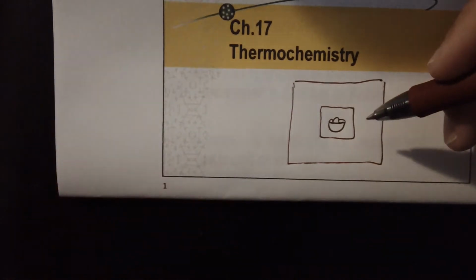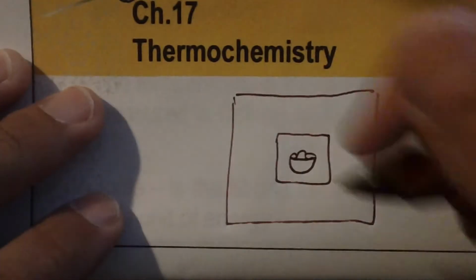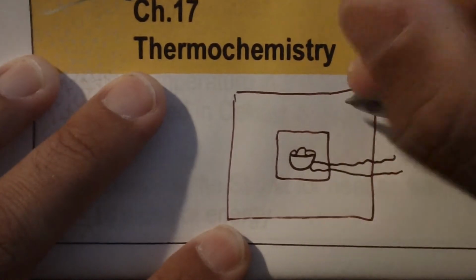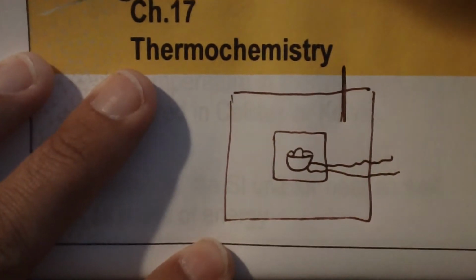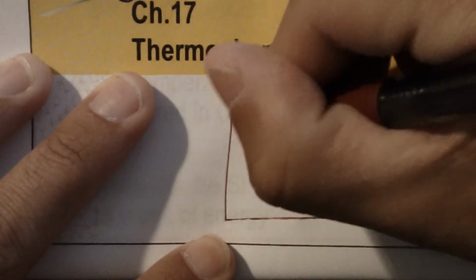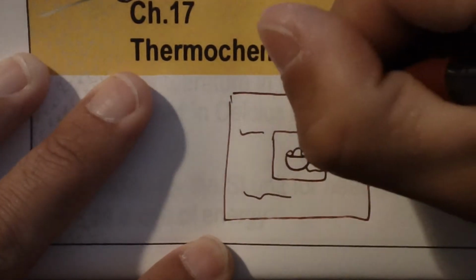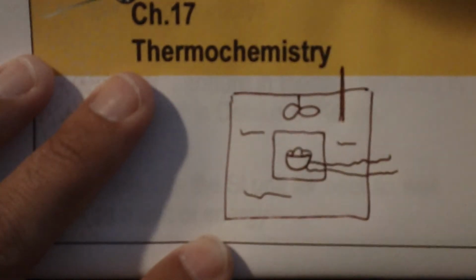And there's stuff in the bowl, and they run wires to that bowl. They have a thermometer inside of that outer box. That outer box is usually filled with water. They usually have a fan somewhere pushing that water around to circulate it.